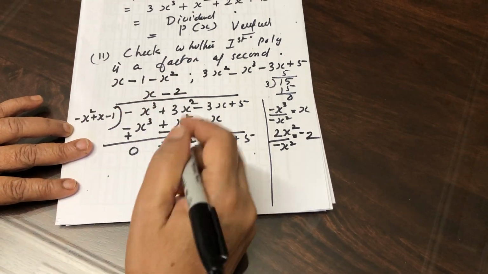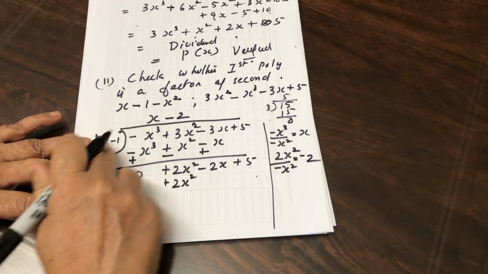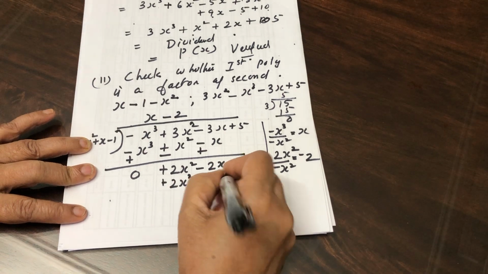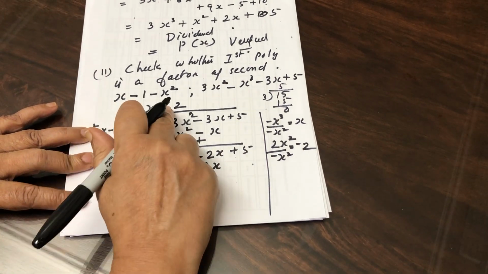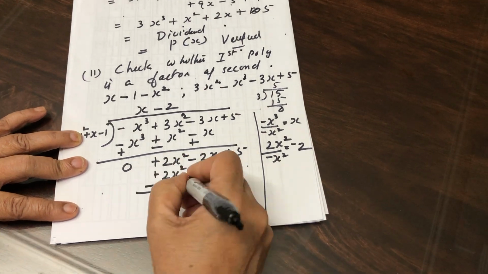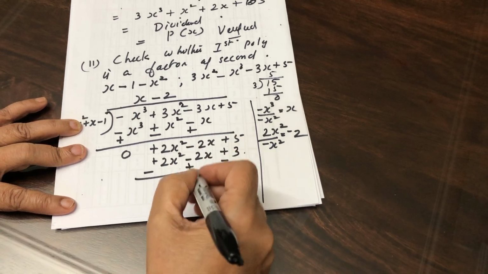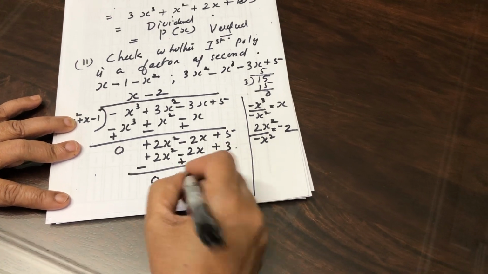Minus x squared into minus 2 is plus 2x squared. Plus x into minus 2 is minus 2x. Minus 1 into minus 2 is plus 2. Minus plus minus, this will become 0. Minus 2x plus 2x is again 0.